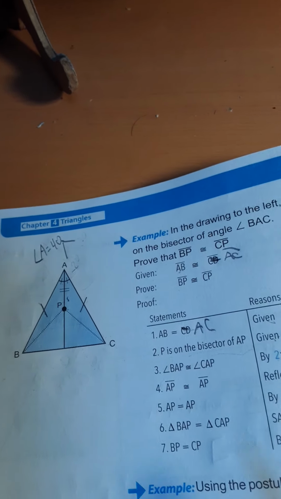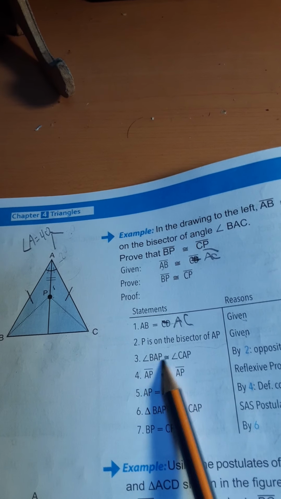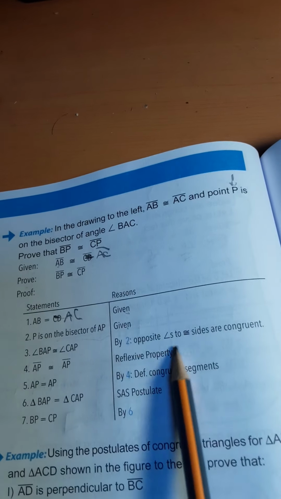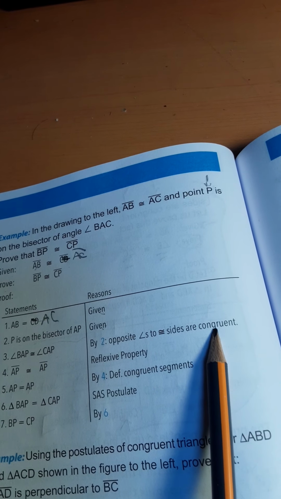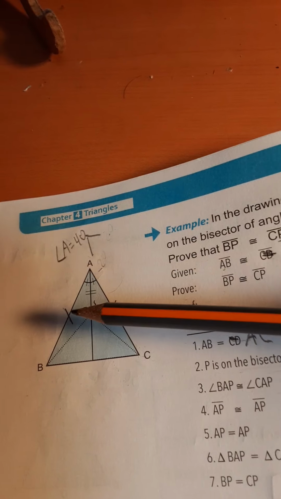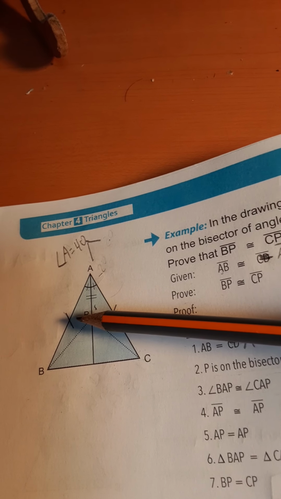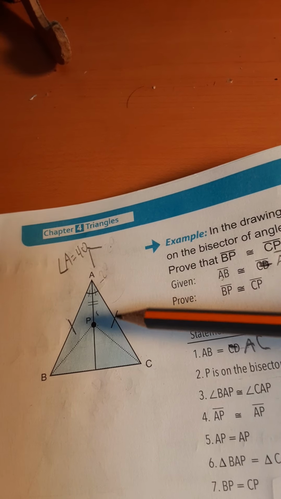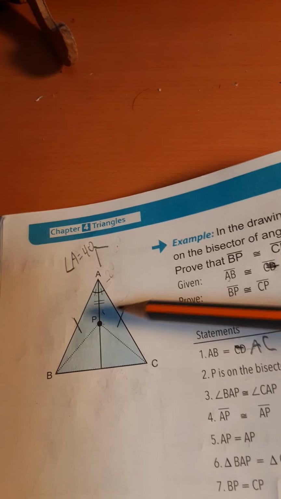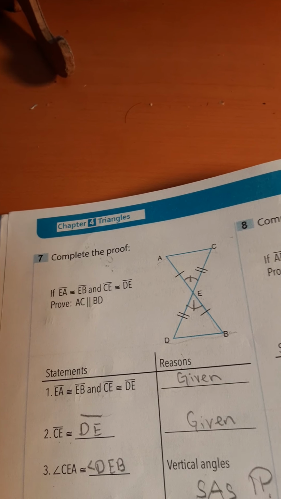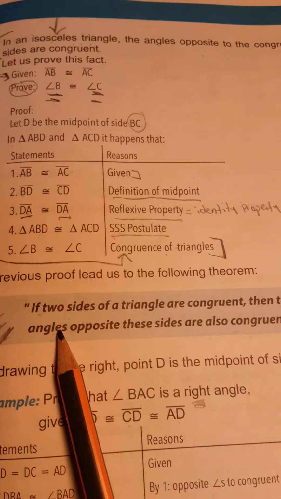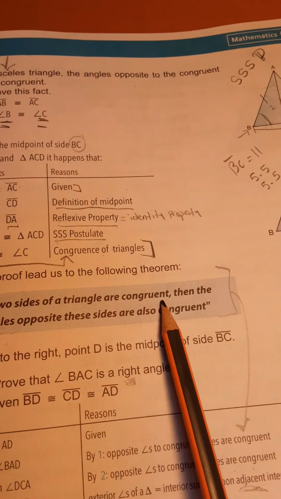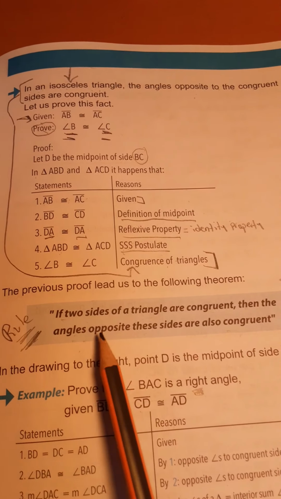So that means that BAP and CAP are opposite angles to sides that are congruent. Remember, the rule that we saw before was telling us if two sides of a triangle are congruent, then the angles that are opposite to these sides are also congruent.